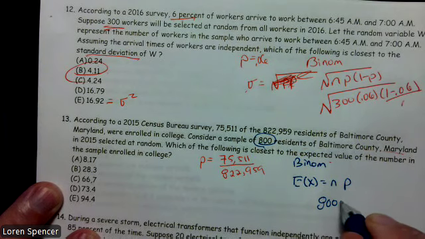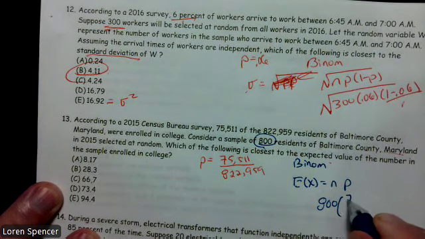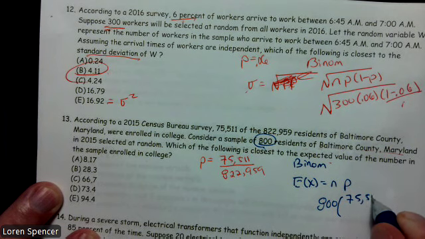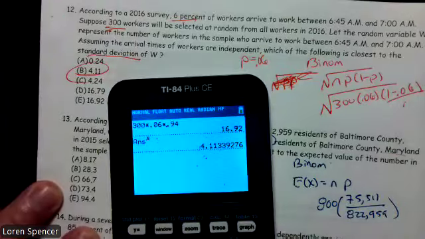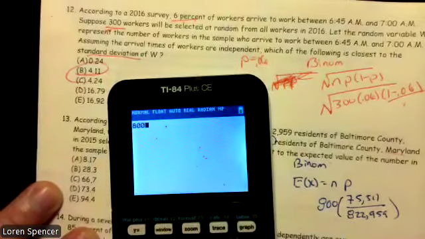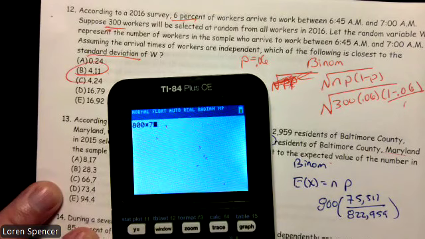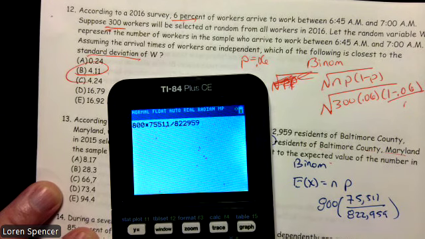So 800 times 75,511 over 822,959. Let's go ahead and multiply that out and see what happens. 800 times 75,511 divided by 822,959.